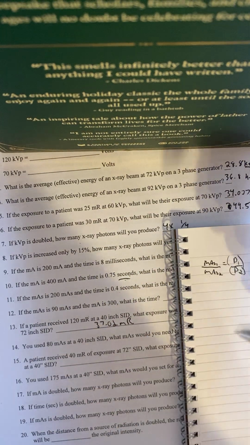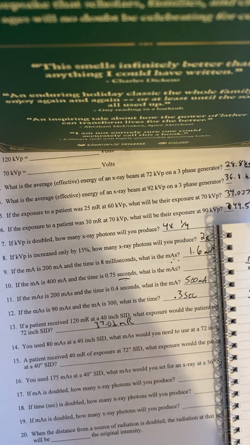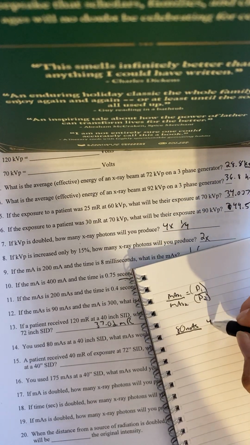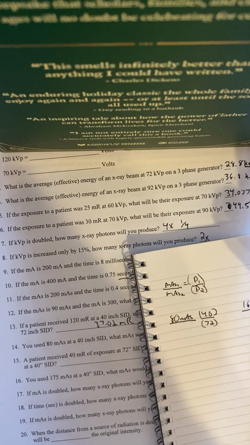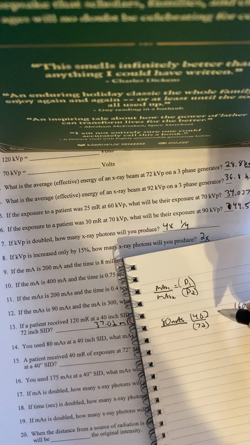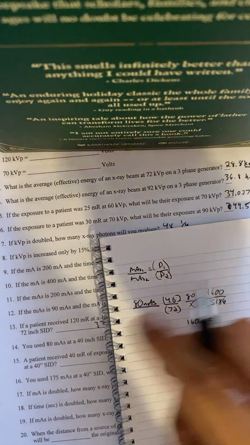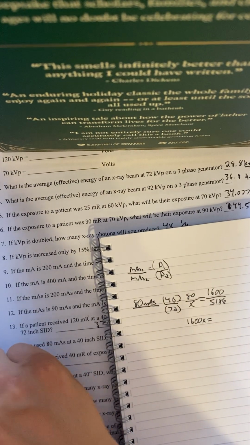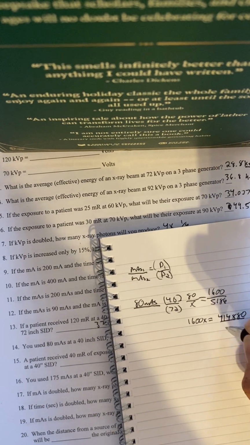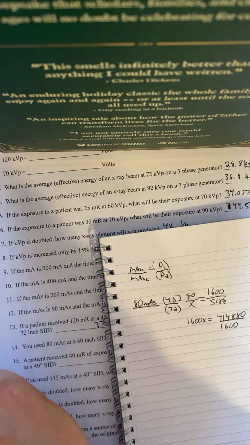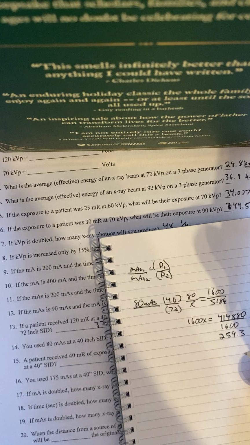Plug the numbers in. So 80 mass over your distance 1 is 40, distance 2 is 72. You square those. 1600 over 5186 equals 80 over x. 1600x equals whatever this is multiplied, so 5186 times 80, 414880 divided by 1600 equals 259.3.